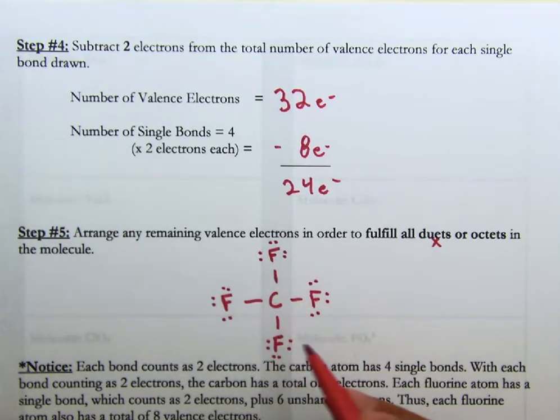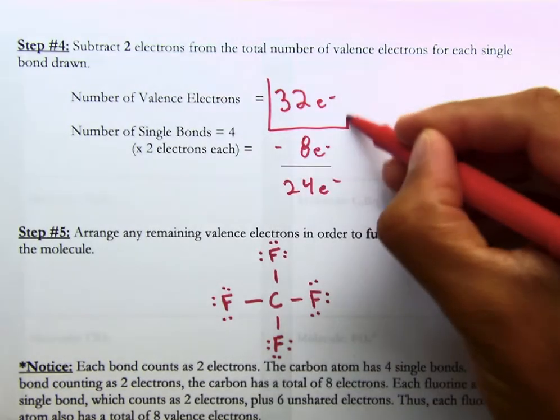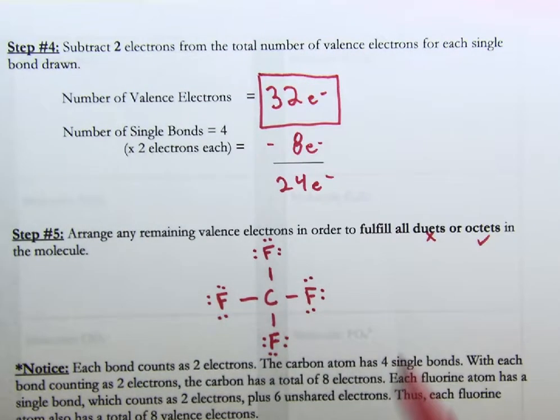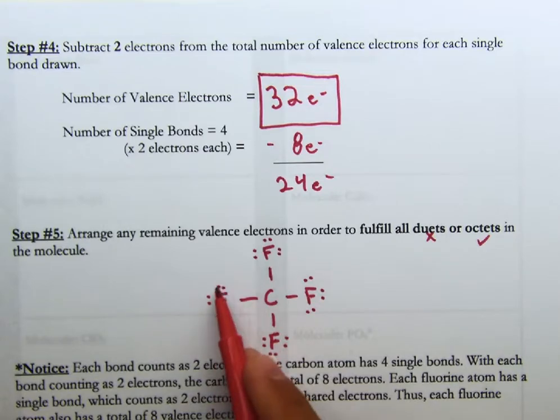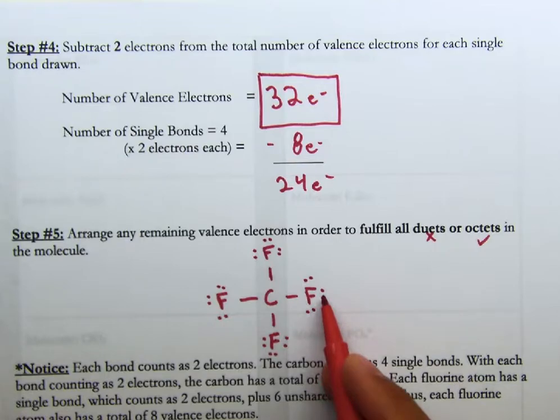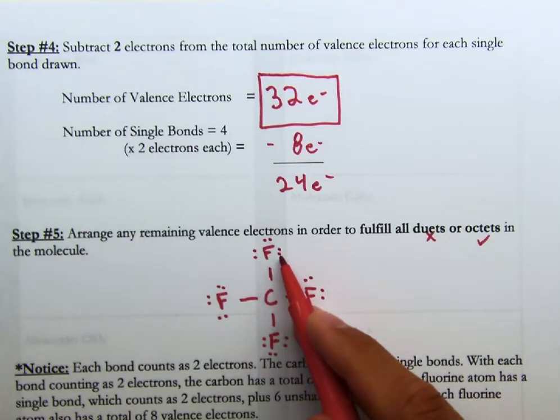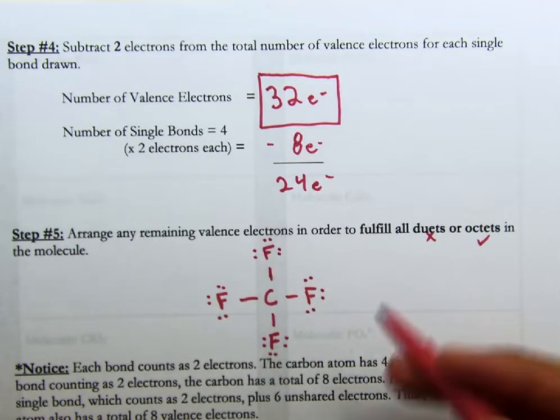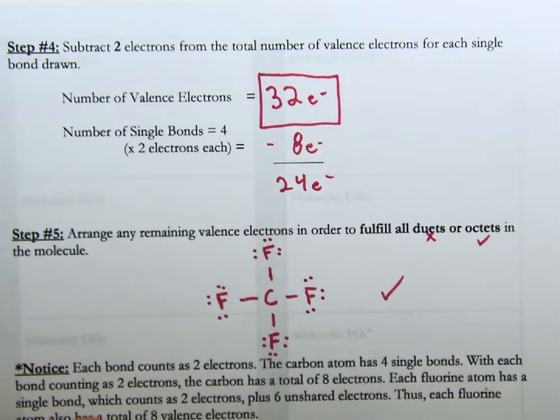So they all have octets. And the total number of valence electrons has to be 32. So we can check: 2, 4, 6, 8, 10, 12, 14, 16, 18, 20, 22, 24, 26, 28, 30, 32. Ta-da! Valid Lewis structure. All of our octets are fulfilled, and we have the correct number of total valence electrons.